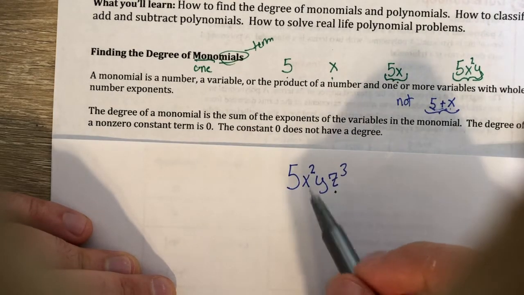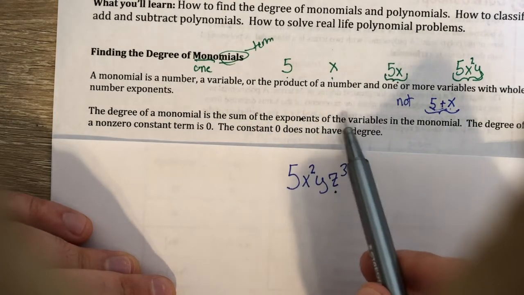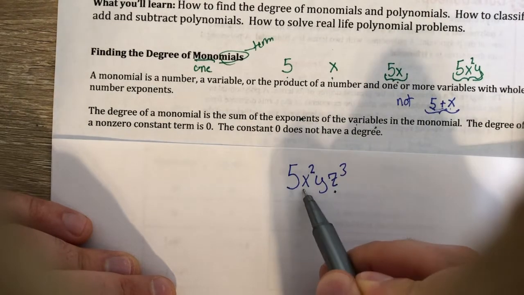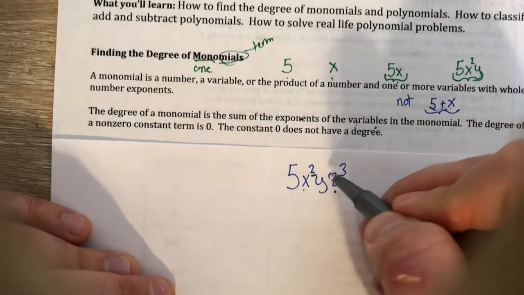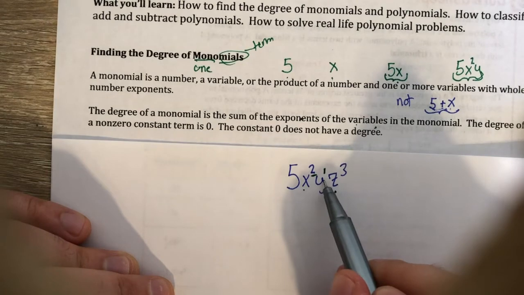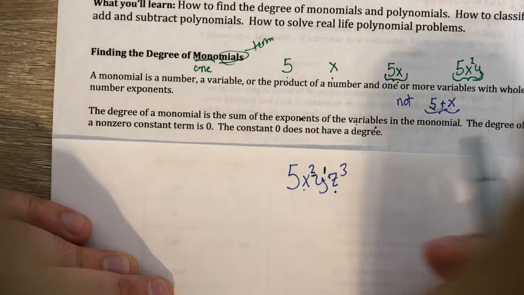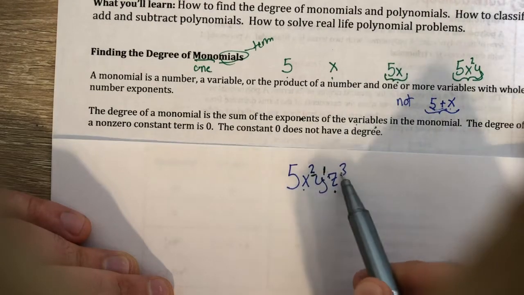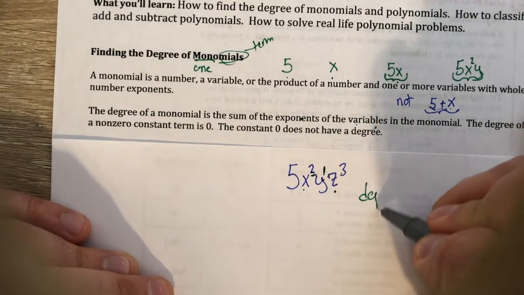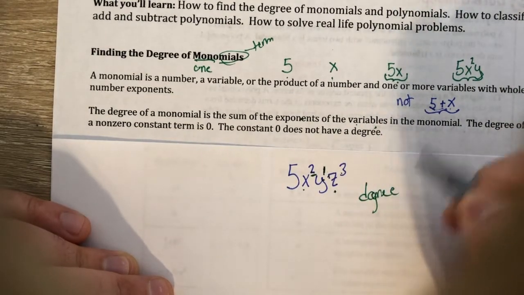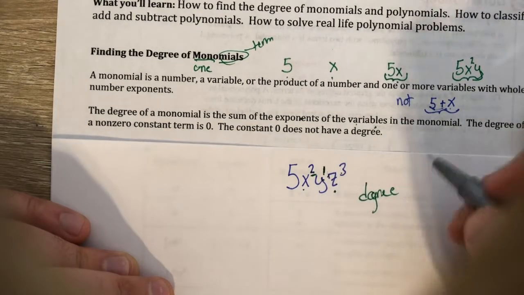The degree is the sum of the exponents of the variables. So I've got to go to my variables and look at their exponents. x has a 2. y's got a 1. We don't see it, right? But it's there. We understand y to the first power is y. So we've got 2, 1, and 3. This is degree. 2 plus 1 is 3, plus 3 is 6.